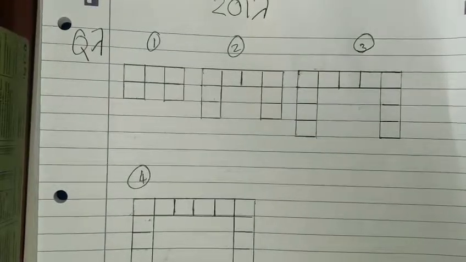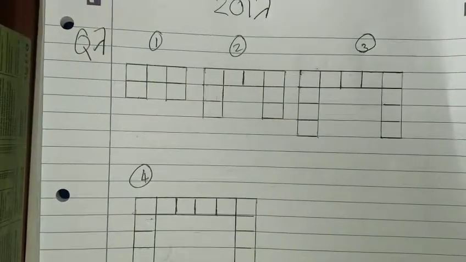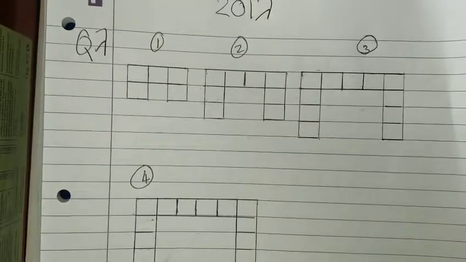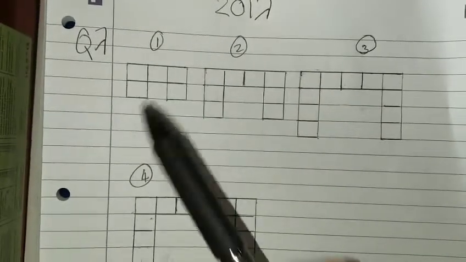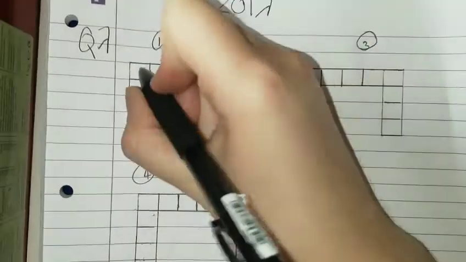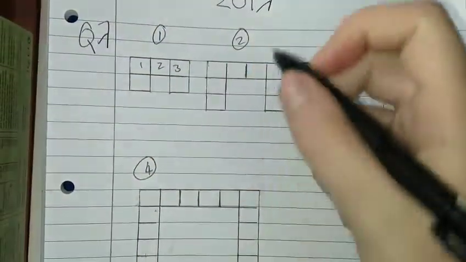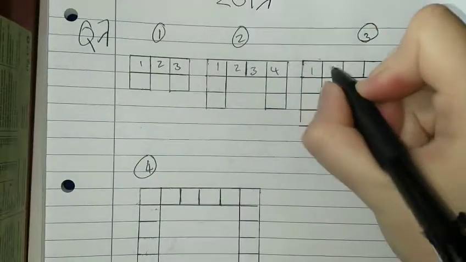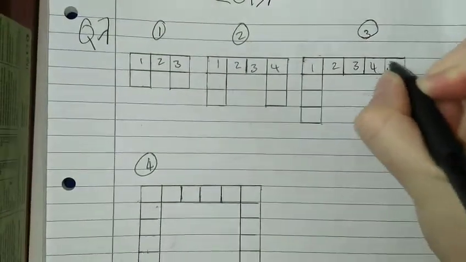So here we have 2017 question 7. This is Leaving Cert Ordinary Level, and this is a question on sequences and series. So we're given 3 patterns. The first pattern we have 1, 2, 3 across, and then the next one you have 1, 2, 3, 4 across, and the next one you have 1, 2, 3, 4, 5 across.